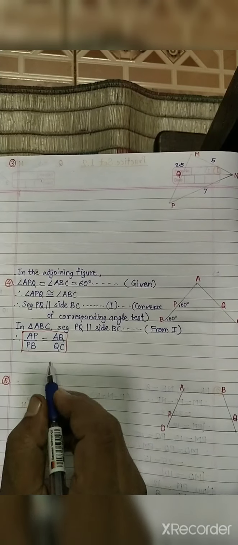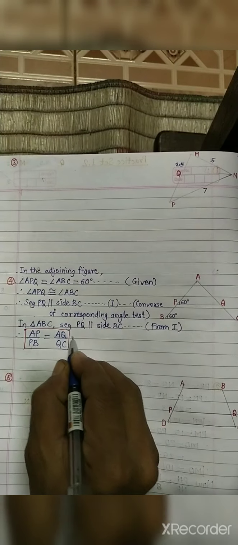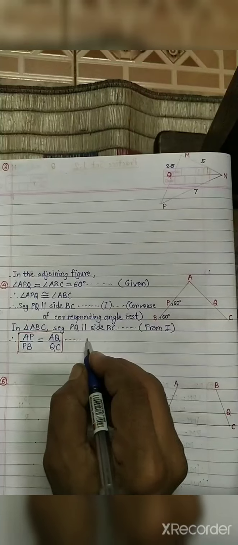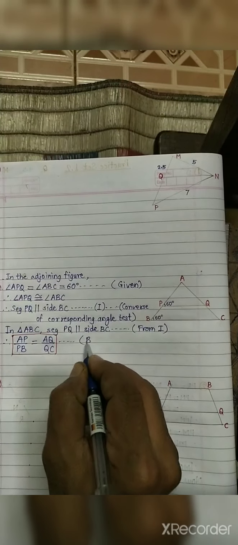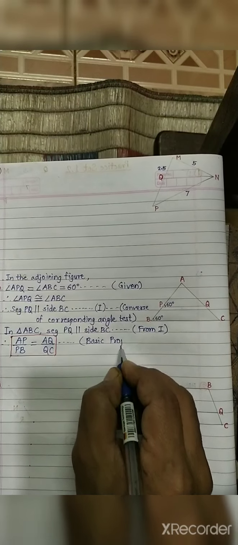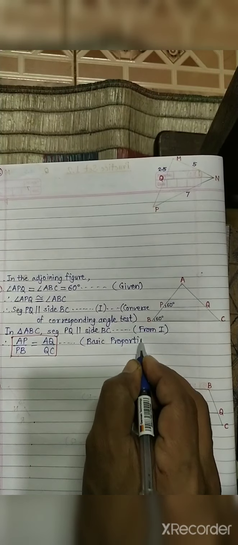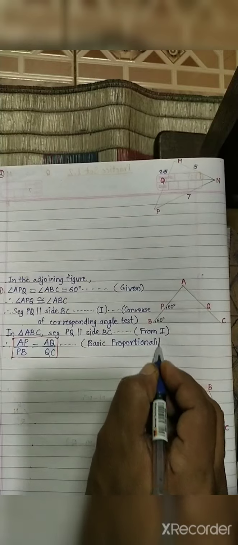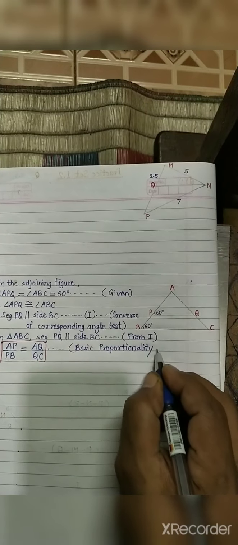Here the reason is basic proportionality theorem.